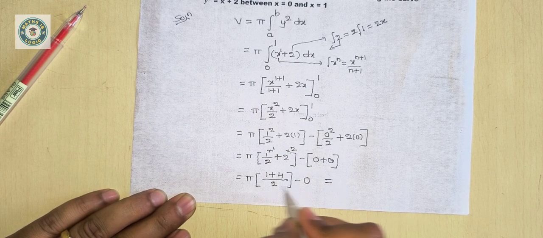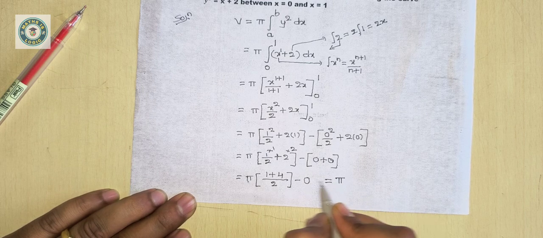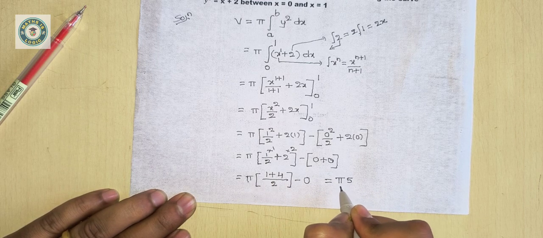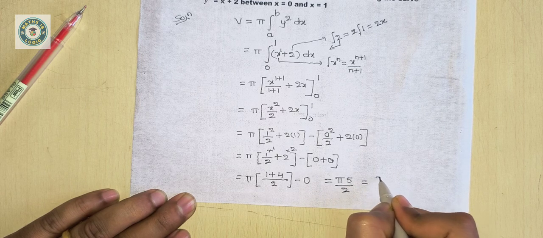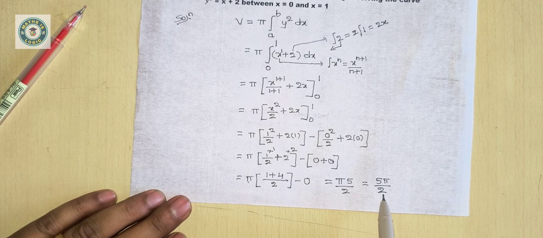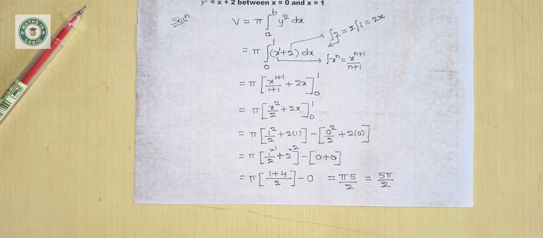Minus, this entire value directly goes to 0. Therefore it equals this pi, which I am going to keep as it is. Next, 1 plus 4 is 5 divided by 2. Otherwise you can write it as 5 pi divided by 2. So this is which value? The volume value. Thank you.